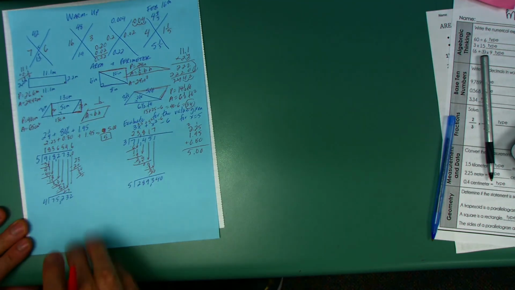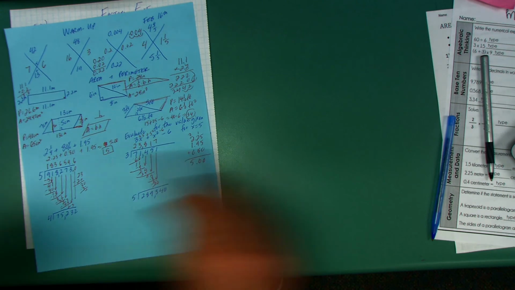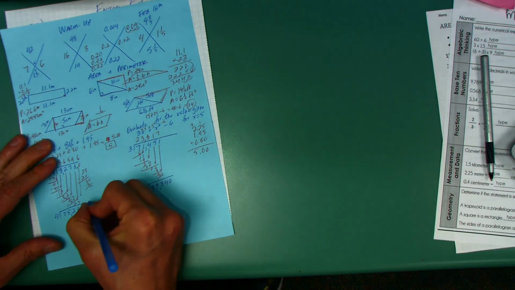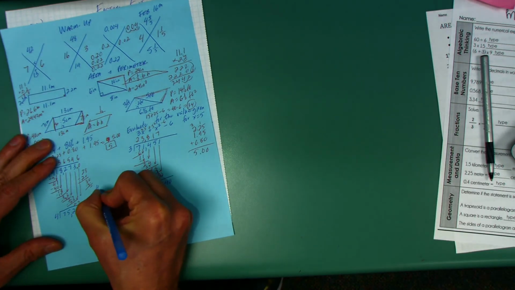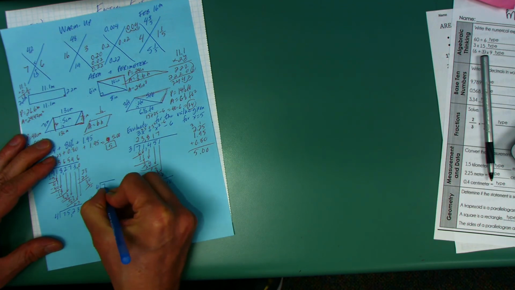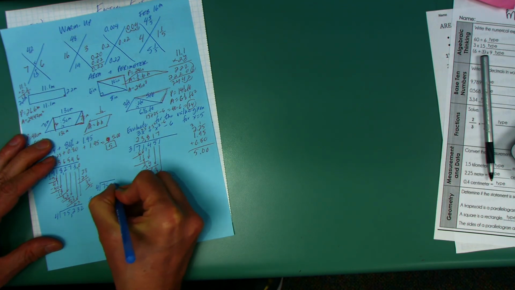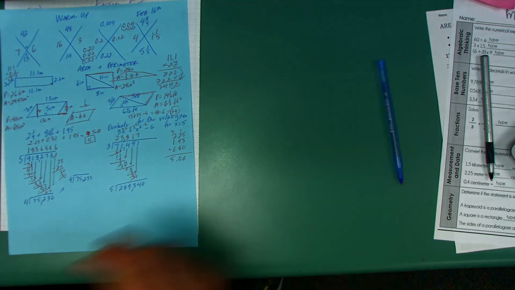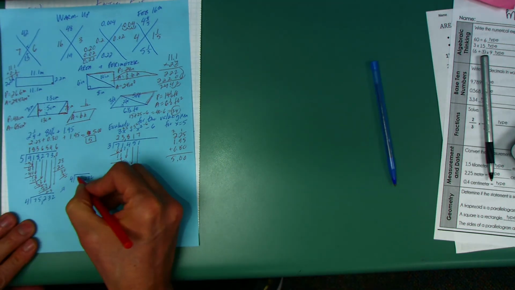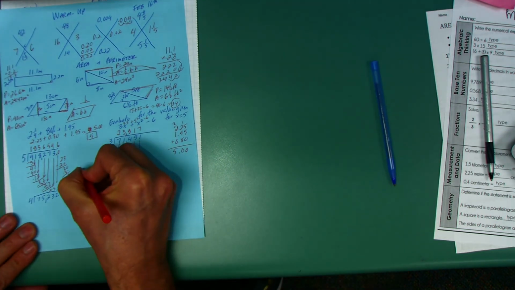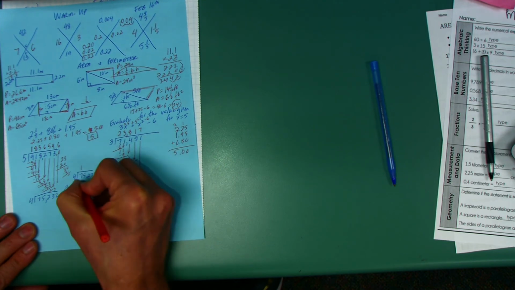All right, let's go ahead and move this one over a little bit and up a little bit. So I'm going to move this right up here. 4 into 75,232. What's the first step? Does 4 fit into 7? Yes. 1 time. 1 times 4.